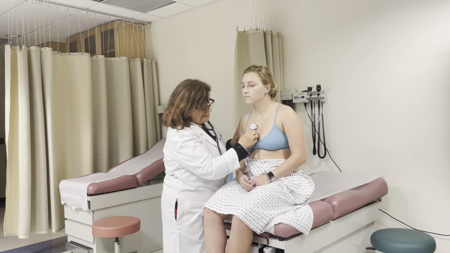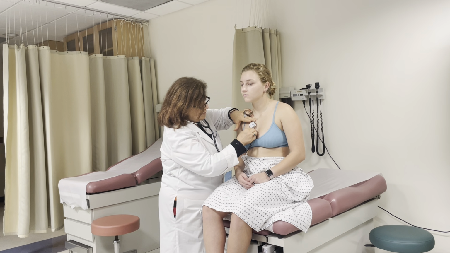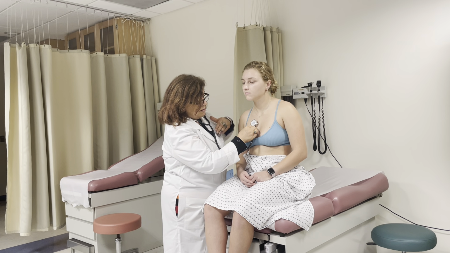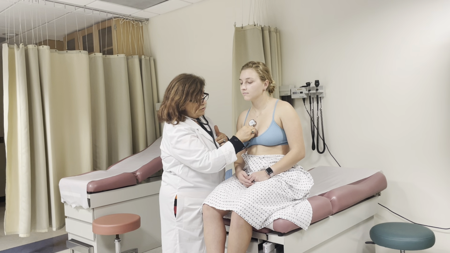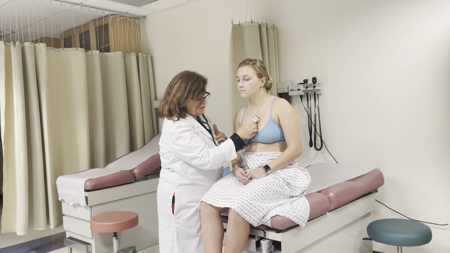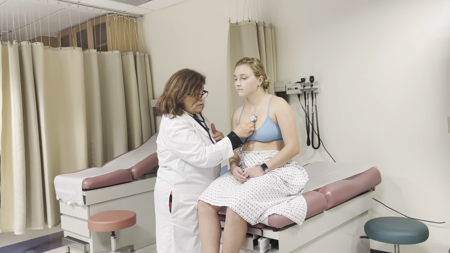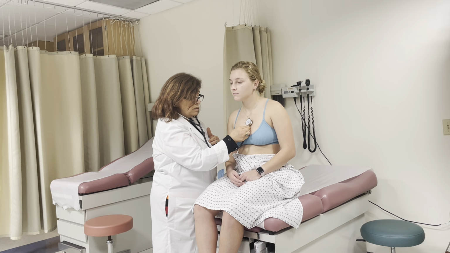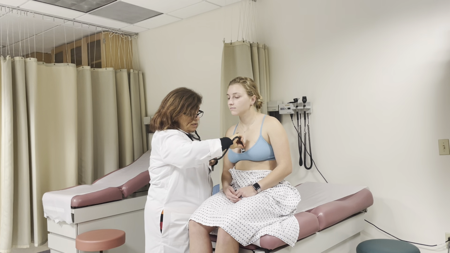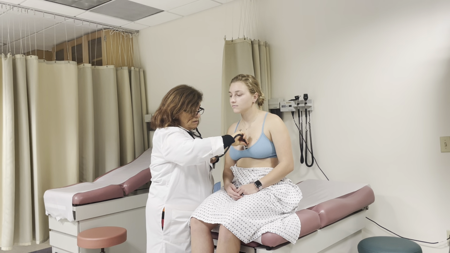So second intercostal space, right sternal border is the aortic. Left intercostal space is pulmonic. Okay, Sophie, I'm going to go inside your bra. Very careful.